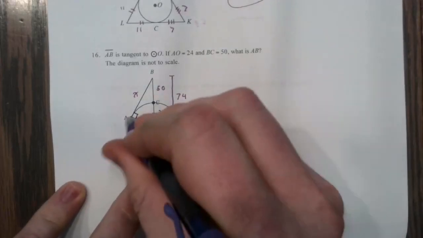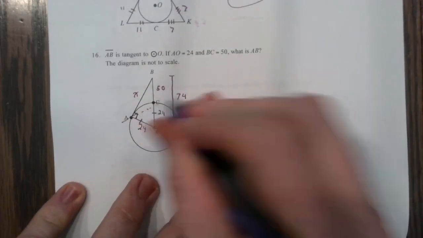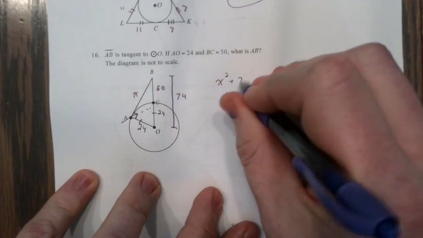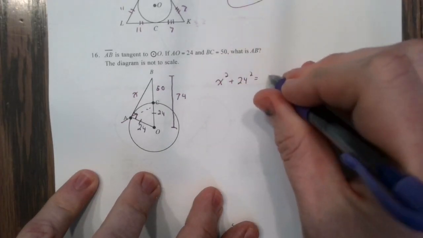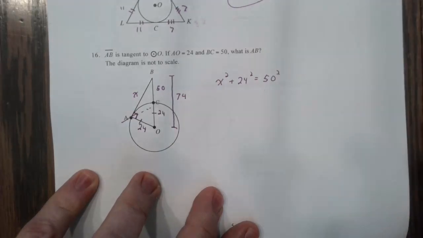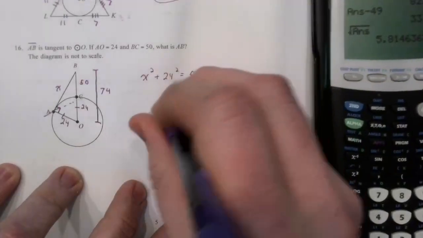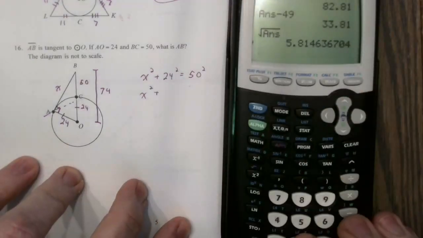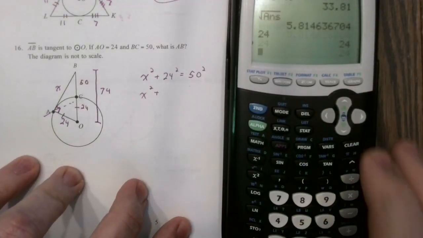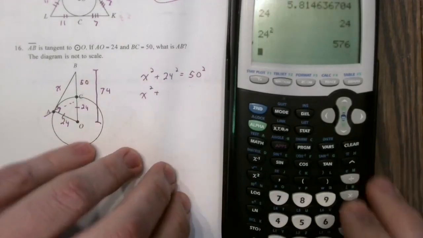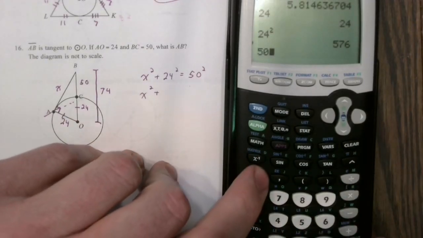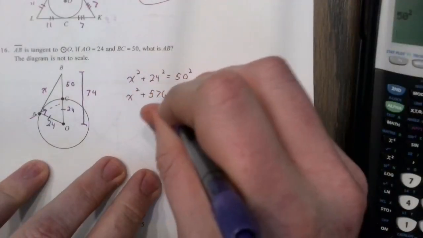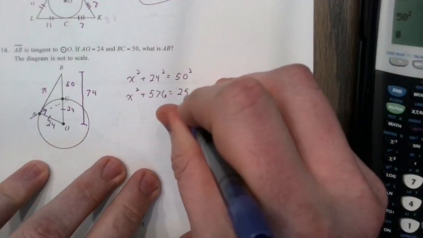So now I can set up my Pythagorean theorem. Again, the right angle is pointing at the hypotenuse. So I'm going to do x squared plus 24 squared equals 50 squared. We'll go ahead and do x squared plus, I think that's 276, but let's check. I'm sorry, 576. And I know that 50 squared is 2,500. So plus 576 equals 2,500.